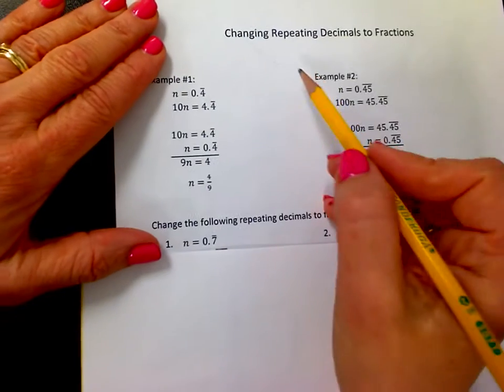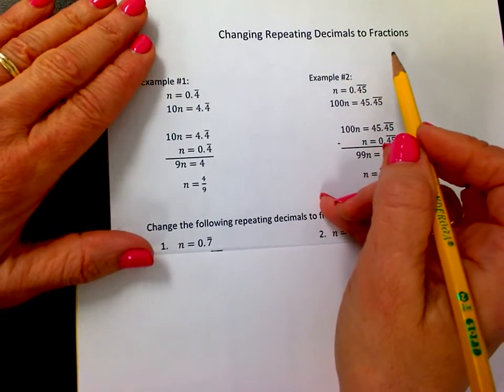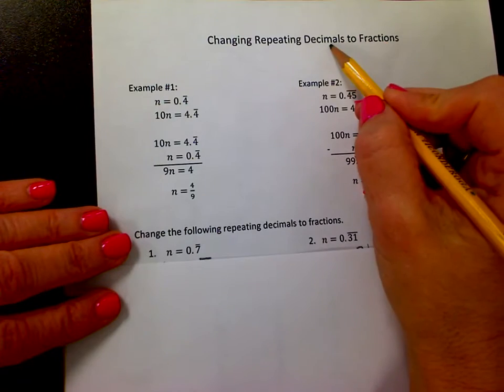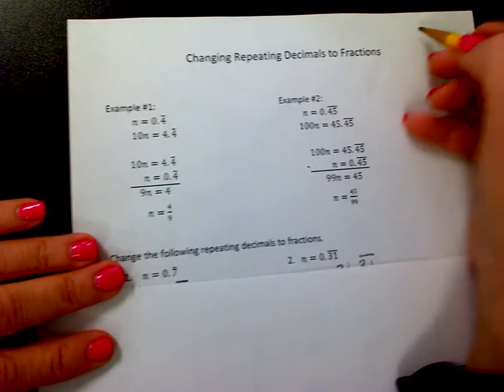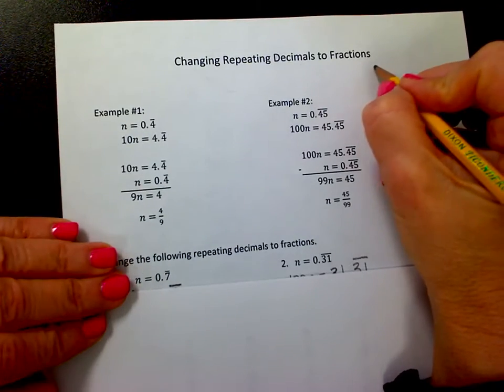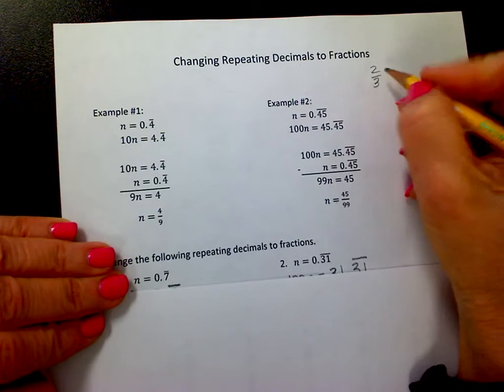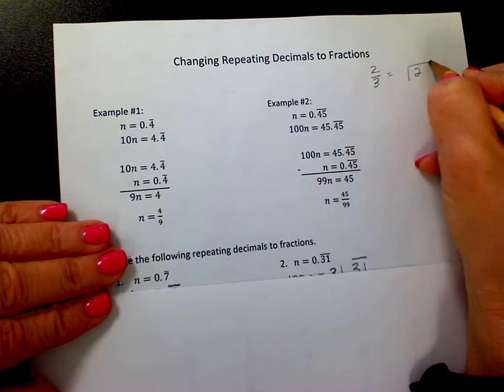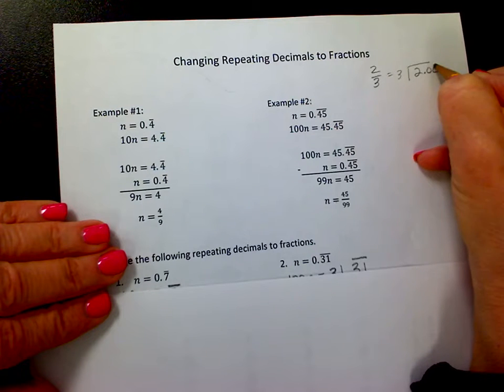Right, today we are going to work on changing repeating decimals to fractions. Before, you were working with fractions and changing them to decimals. So before we had something, I don't know, like 2/3, and you changed it without a calculator. You changed it to 2 divided by 3. You put the decimal and a couple zeros.